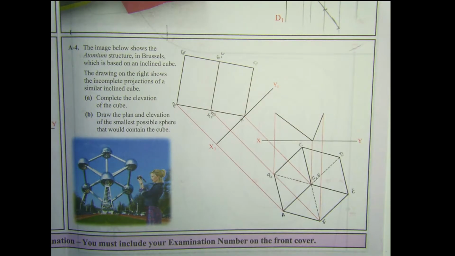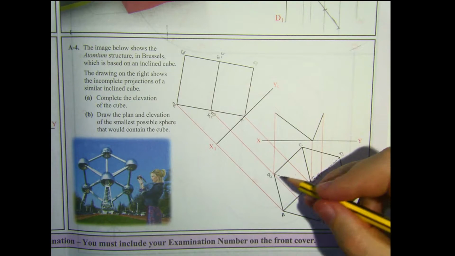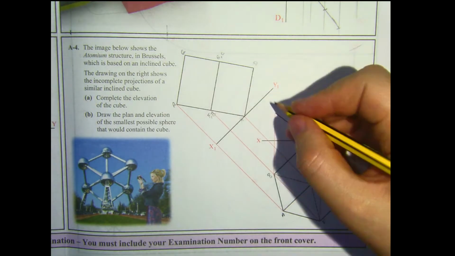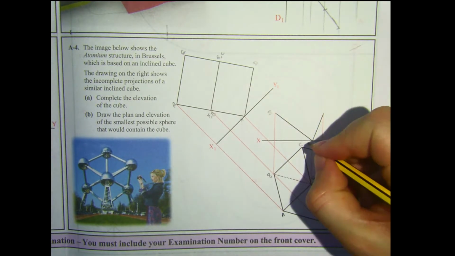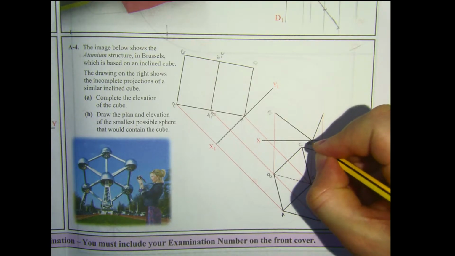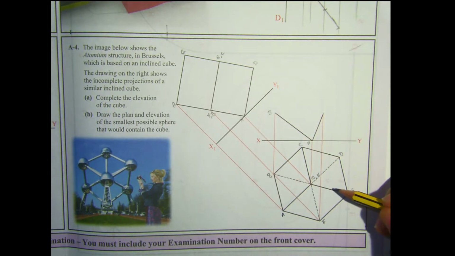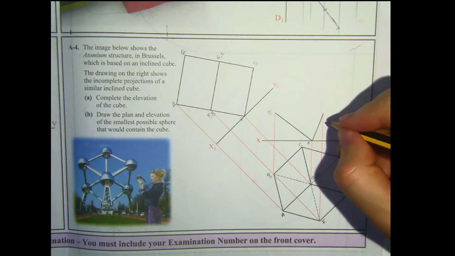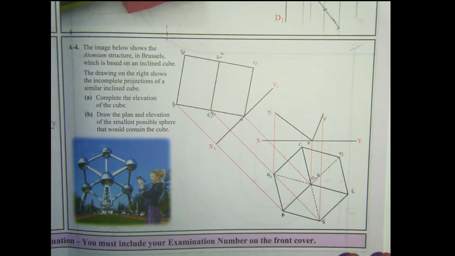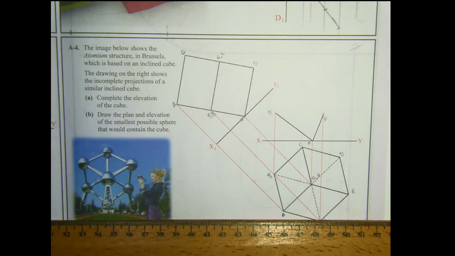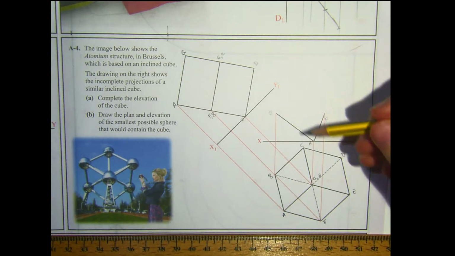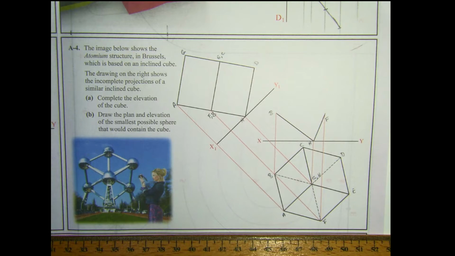And then we've got D. Locating these points up here in the elevation, this is point B, they've given us H, and they have also given us point F. So this question, the content of what you're asked to do isn't overly difficult, it is just complicated looking. So taking each point in turn is probably the best way of doing this, and doing points that are connected to each other as well.